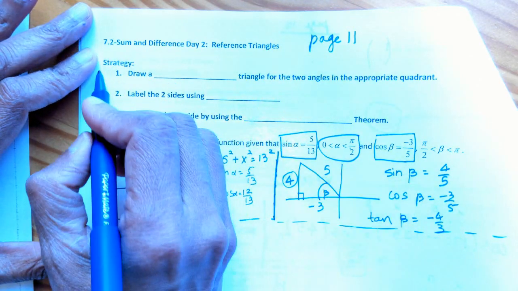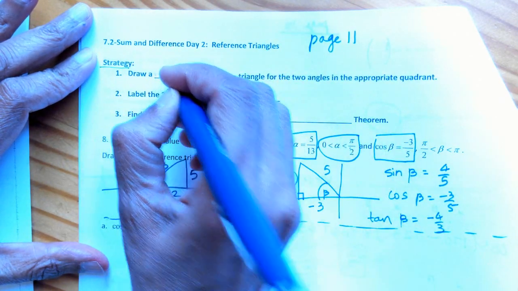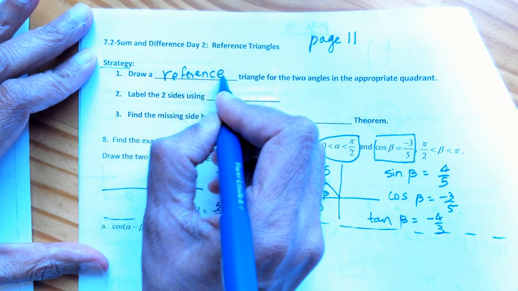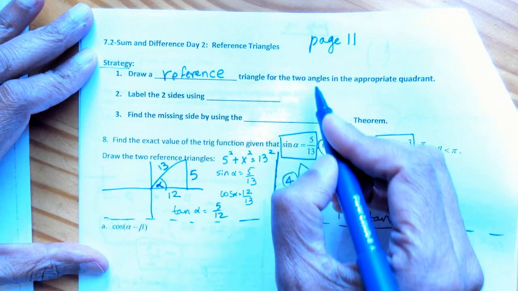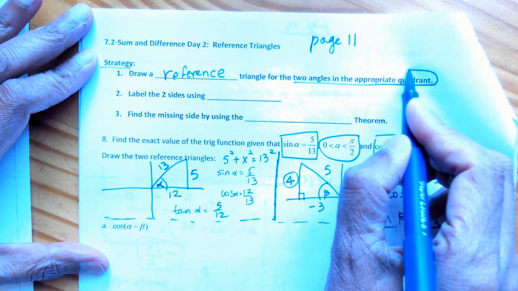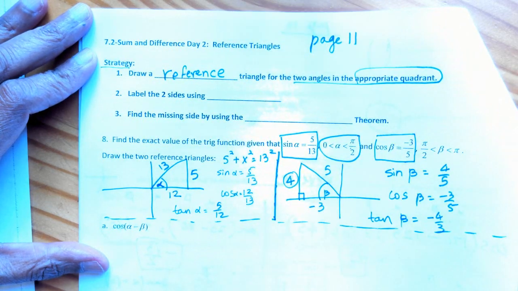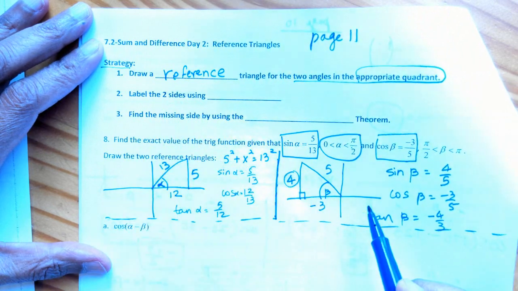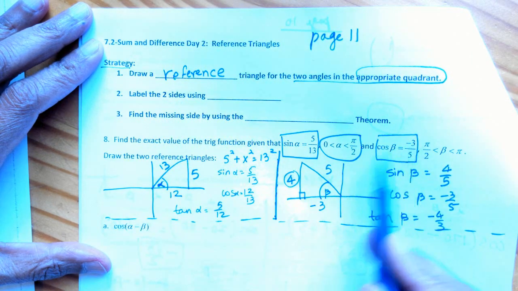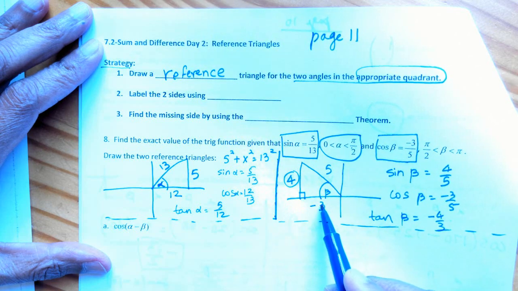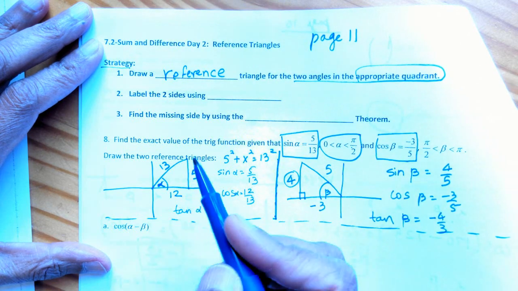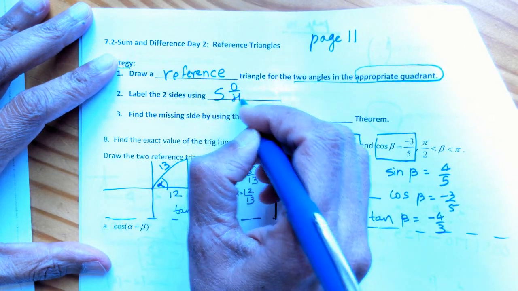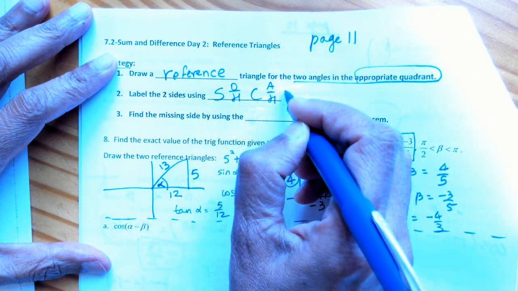So for us to do this, the strategy is: draw a reference triangle for two angles in the appropriate quadrant. This is important, right? You have to figure out the quadrant because the positives and the negatives will change. Label the two sides. So for example, even in this case, you made this negative because this is on the negative x-axis. Label the two sides using SOH CAH TOA.